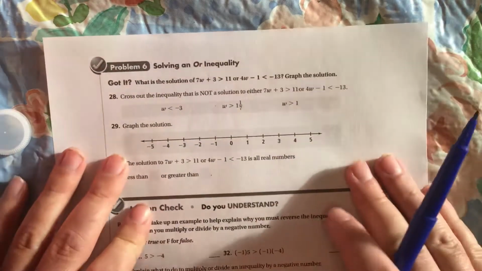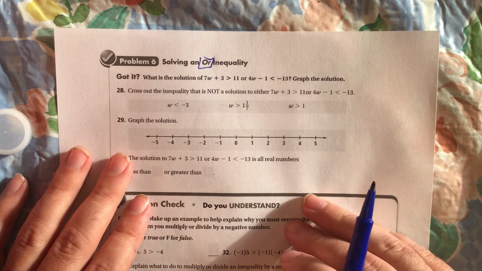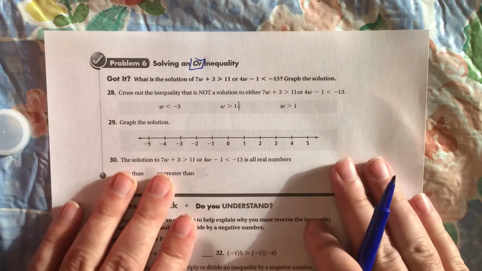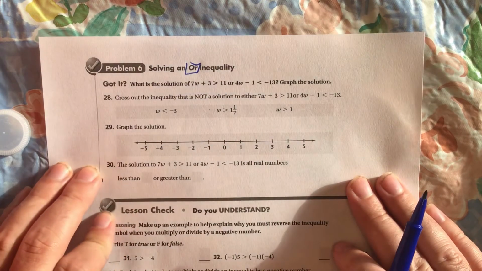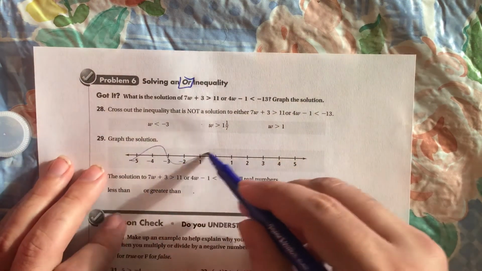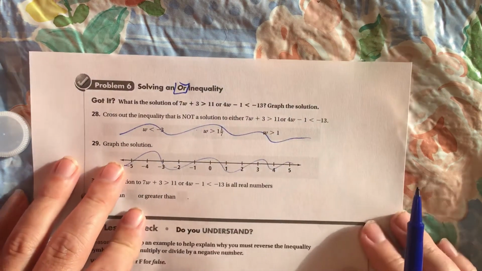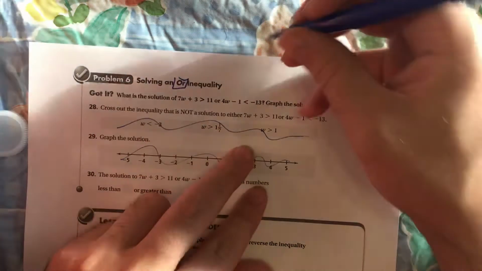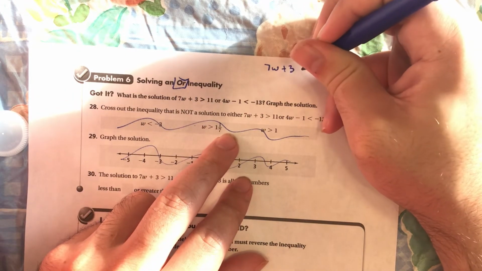Last one. Now, if we have an or, same idea, you solve it, but you just leave the or. There's no fancy way to rewrite an or. So here, I'm not even gonna bother with all this stuff. We're not graphing. I'm just gonna solve them off the side. So 7w plus 3 is greater than 11.